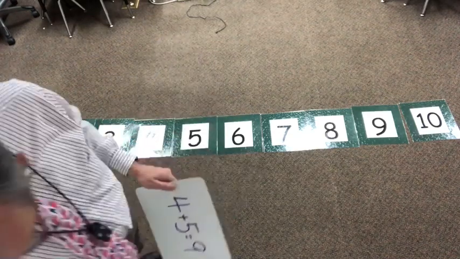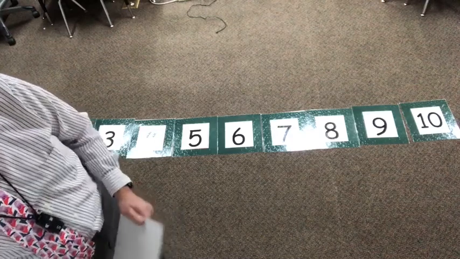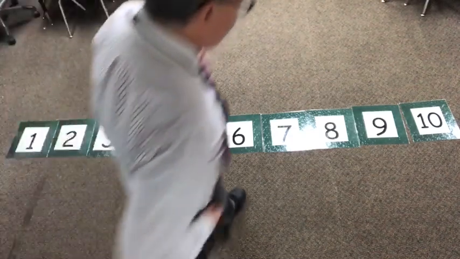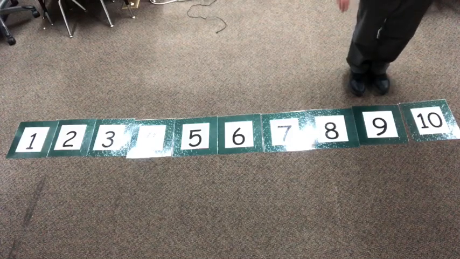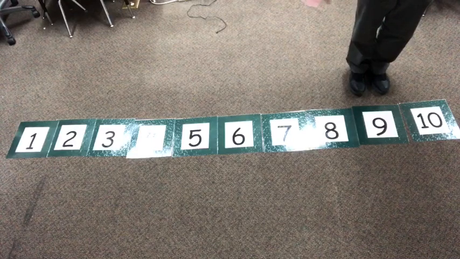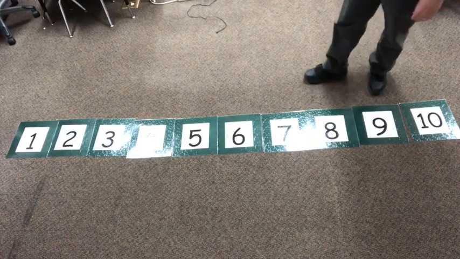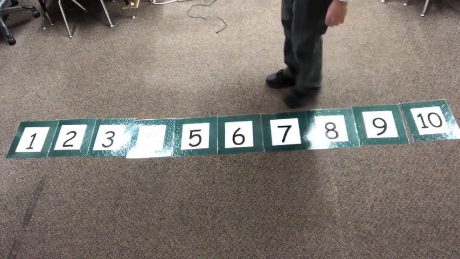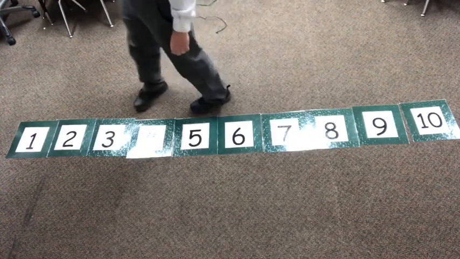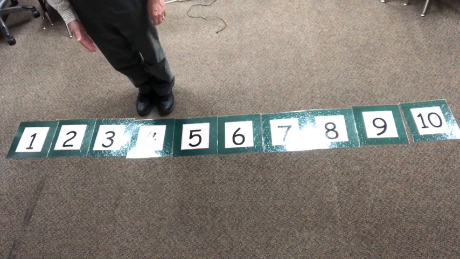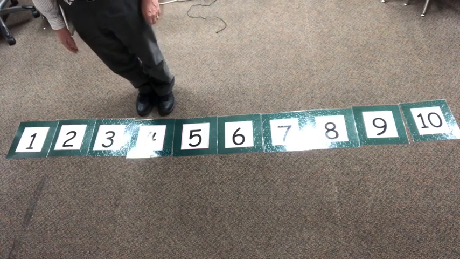Okay, let's go back to those 9 pigeons. And now, let's pretend that 5 of them flew away. Once again, I'm not going to look at the numbers. I'm only counting the spaces. 1, 2, 3, 4, 5. And where did I end up? I'm at 4 again, aren't I?